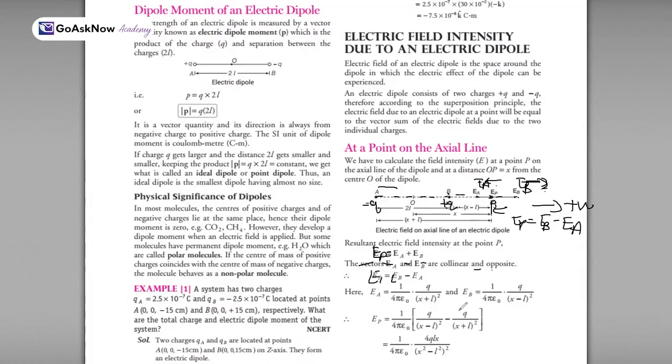Okay. So what is the value of EA here? See carefully. EA is K q over the distance squared, because the magnitudes of the charges are the same. The distance between the two charges is 2L. If P is a point placed here, its distance from this charge will be equal to x plus L.